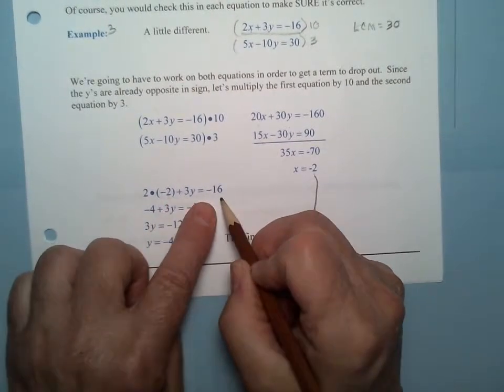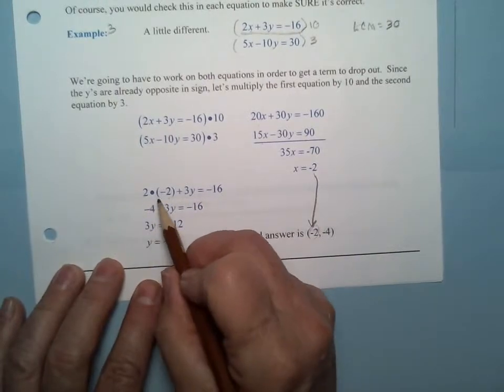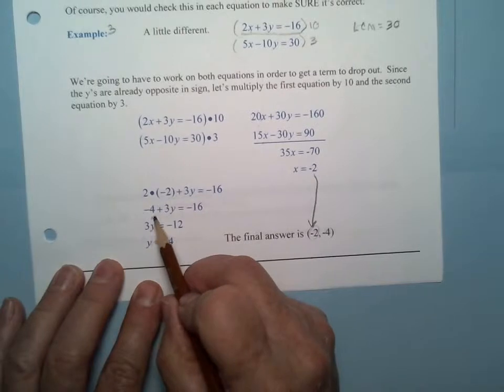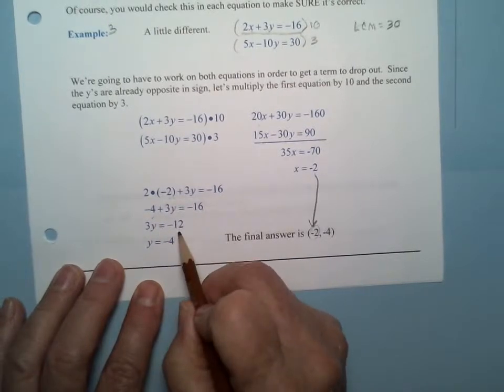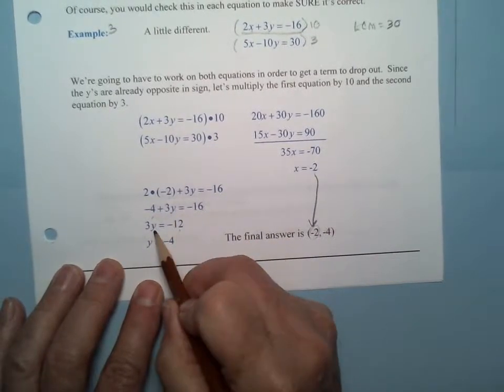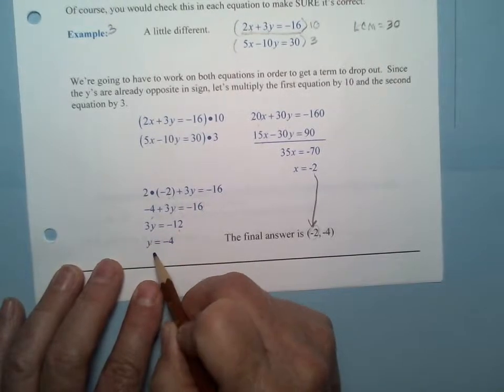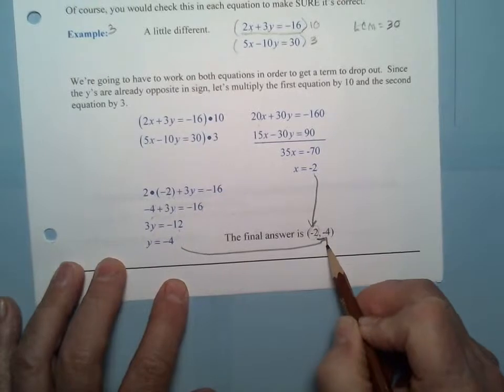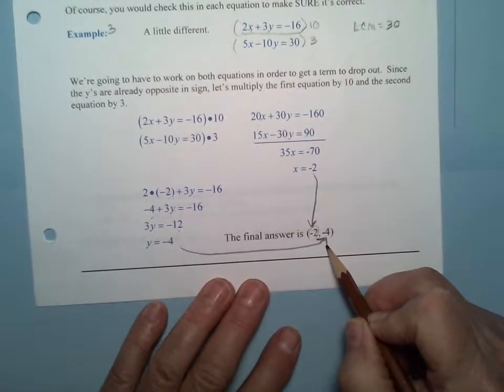There's my 3y and a negative 16. 2 times negative 2 is negative 4, and I'm solving for y here. Take the negative 4 and throw it on the other side. I get a negative 12 over there, and there's a 3y. Divide both sides by 3, and I get y is equal to negative 4. And there's the second component for my answer. So not bad at all.